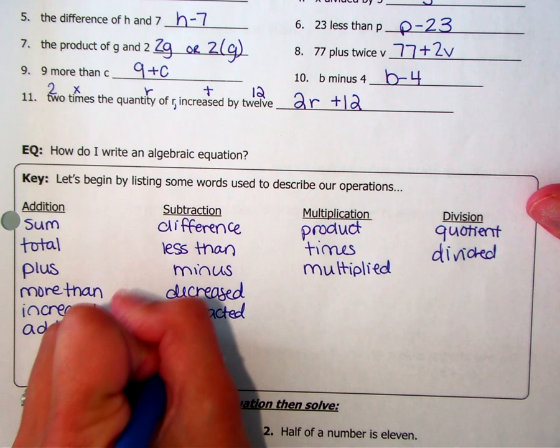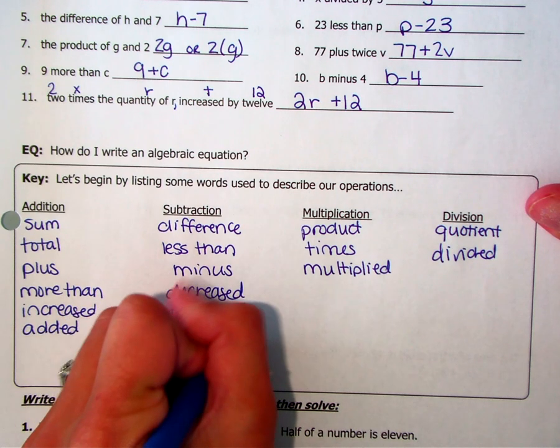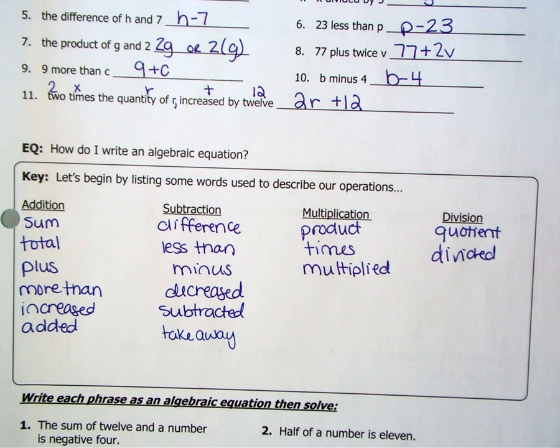Take away. Because we don't really say for addition 3 given 4. Like, you give 4 to 3, what do you get? 7. If you want to put that, you can, but I'm not going to put given for addition.